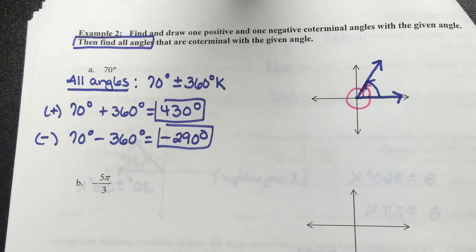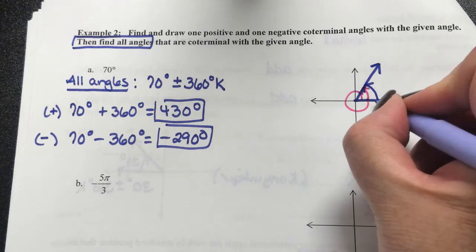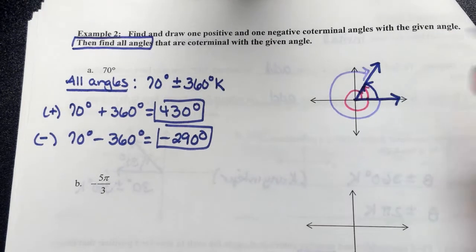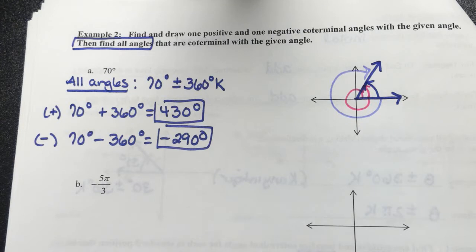430 and 70 degrees share that same initial and terminal side. It's just one revolution around. So there's 430 degrees. Remember, when you sketch negative angles, you go in the clockwise direction. So negative 290 is located right there. Notice when you sketch negative 290, it puts you in exactly the same location as 70 degrees. Okay?